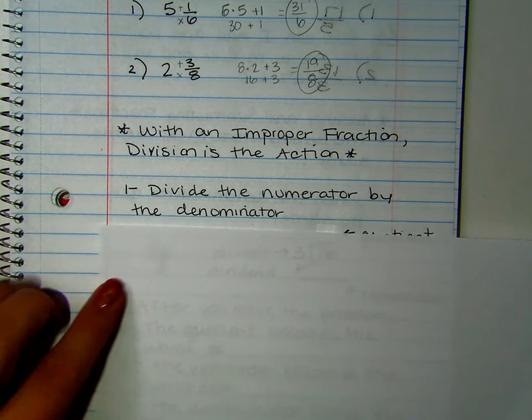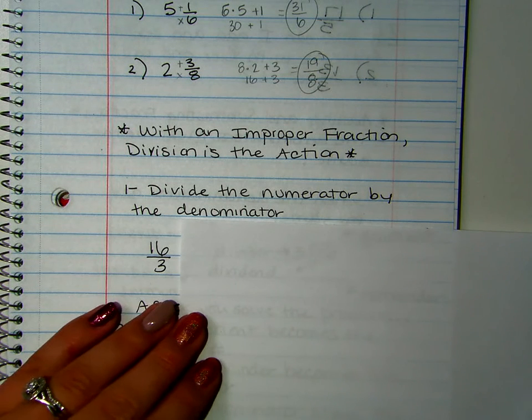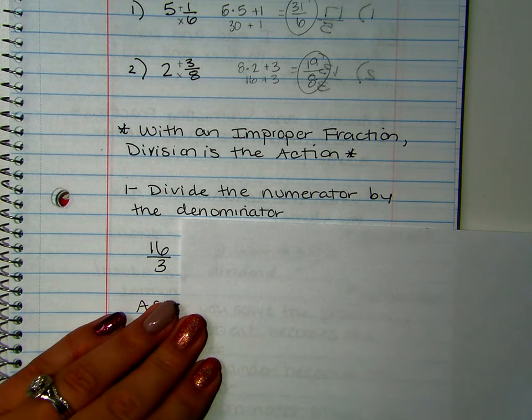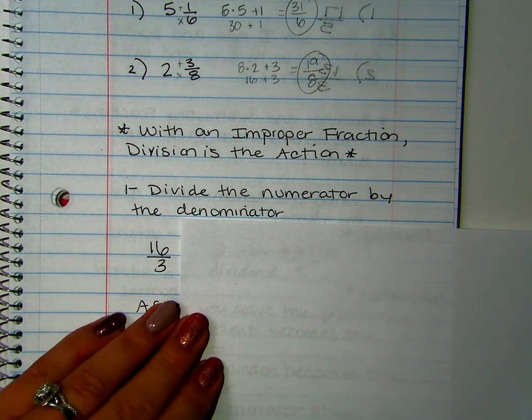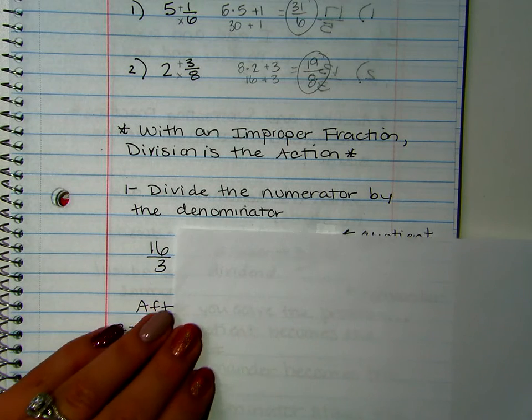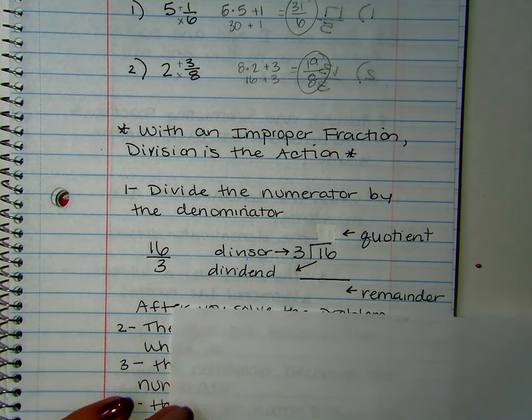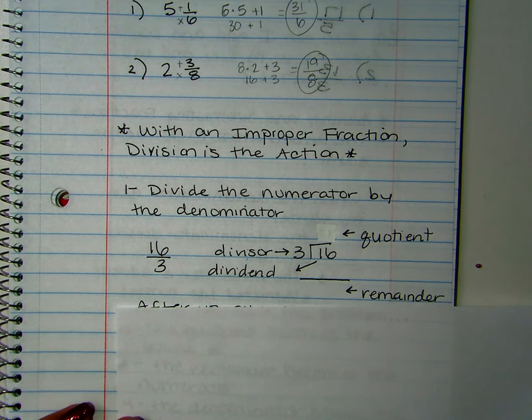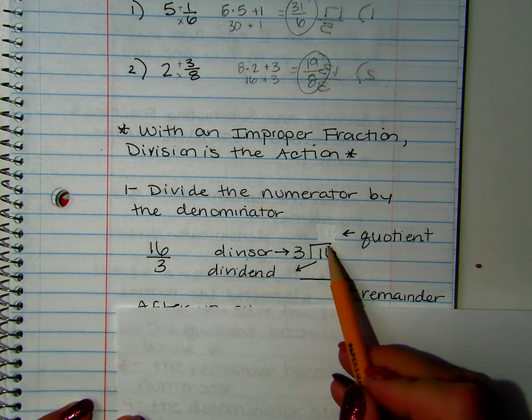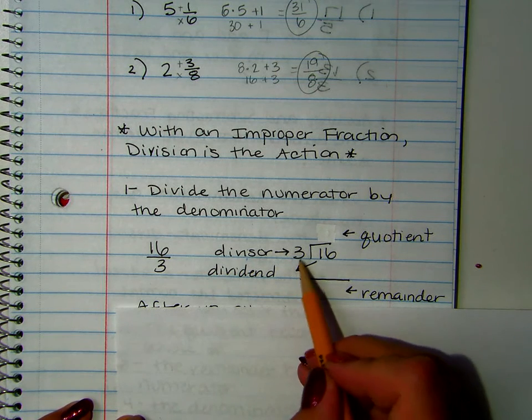What we have to start with is the fraction 16 over 3. We are going to set this up as a long division problem where the 16 is going to go into the box, and the 3 is going to go on the outside.